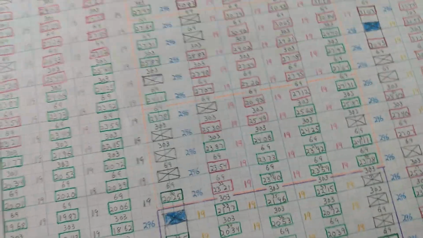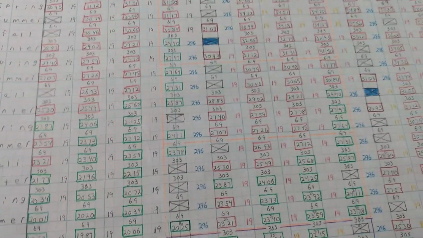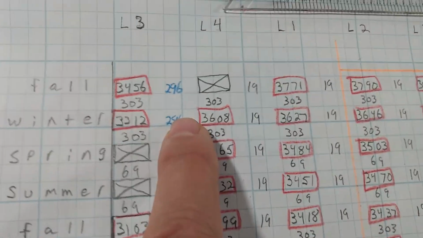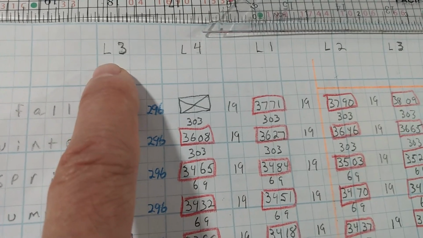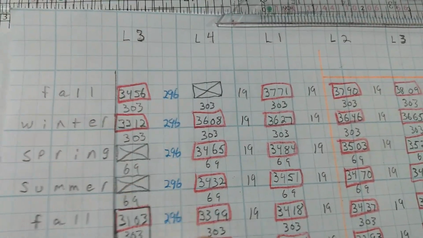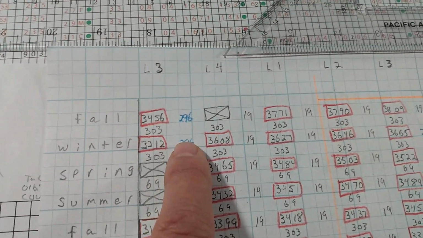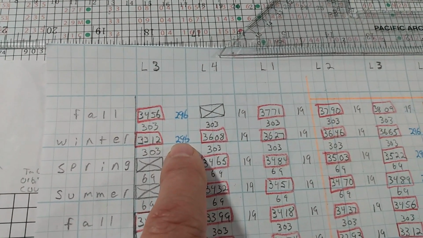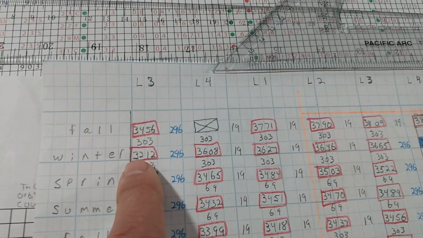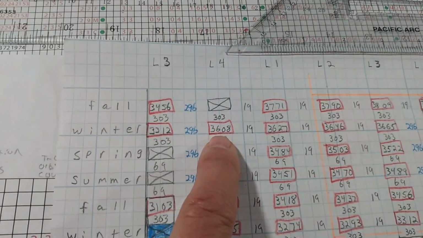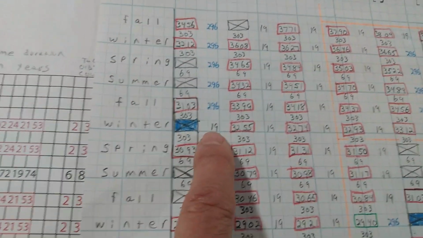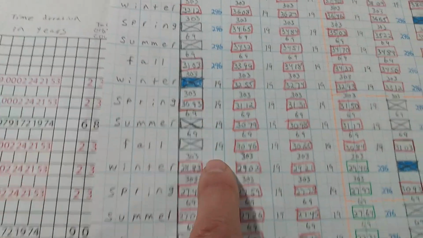And what you get by arranging it in this way, you can see these patterns right here, from L2 or from L3 to L4. Just going on this one right here, you can see where this has 296 years from this year to this year, and then they go into this pattern of 19 along here.